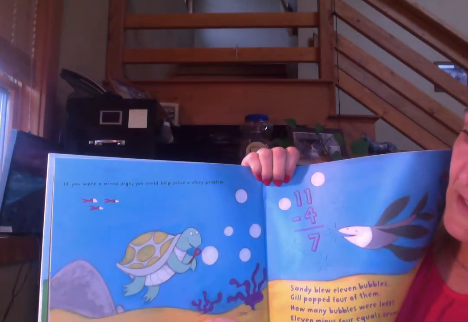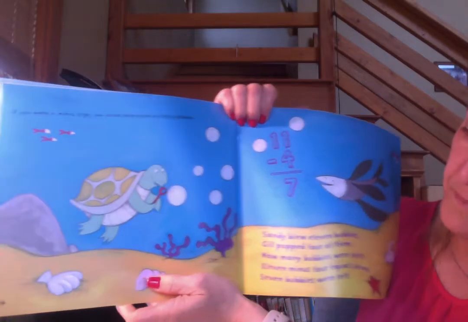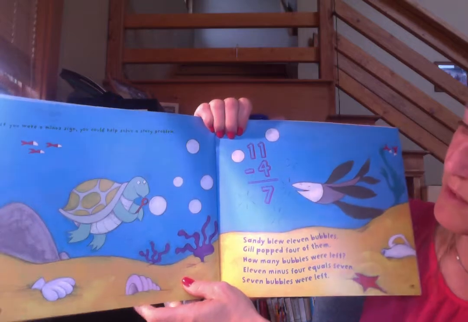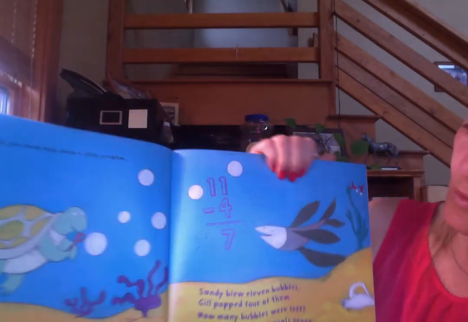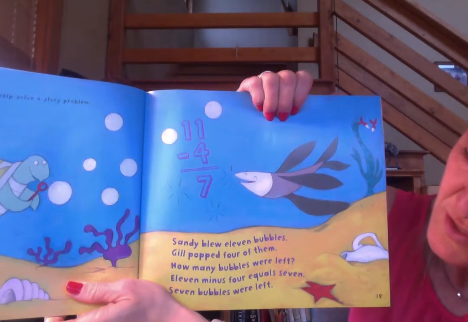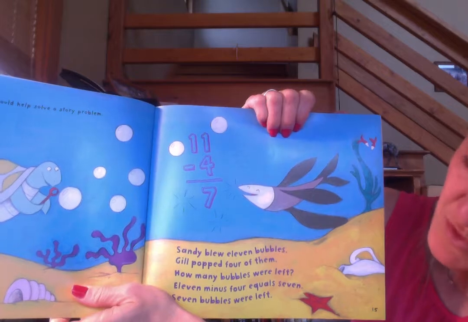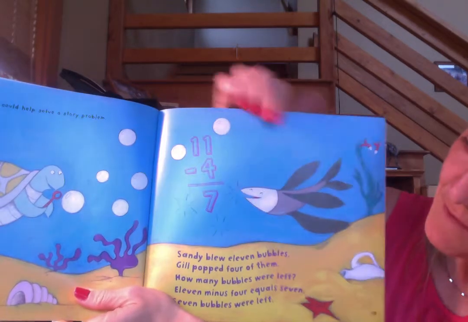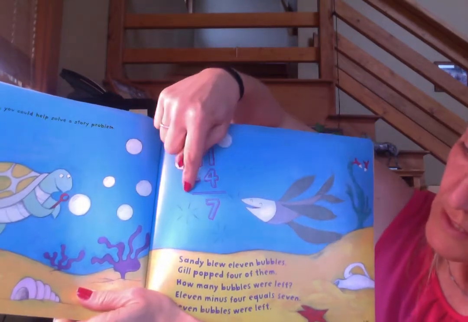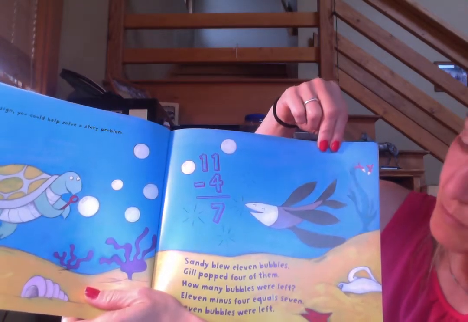If you were a minus sign, you could help solve a story problem. I wonder what the story problem is going to be. Sandy blew 11 bubbles. Gil popped 4 of them. How many bubbles were left? 11 minus 4 equals 7. 7 bubbles were left.